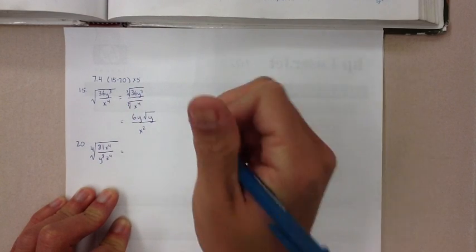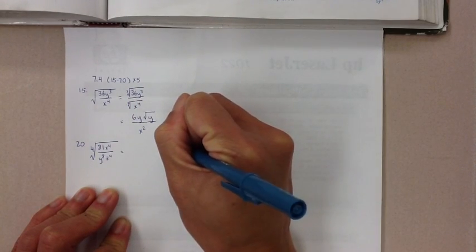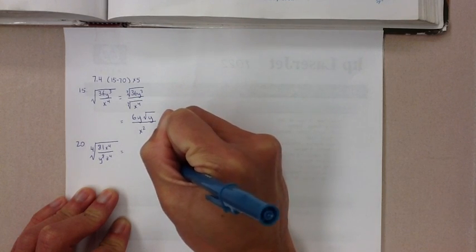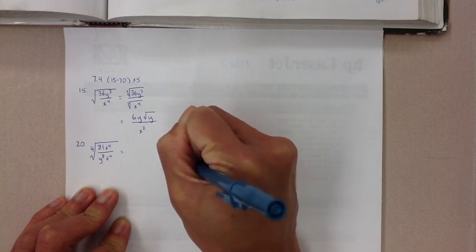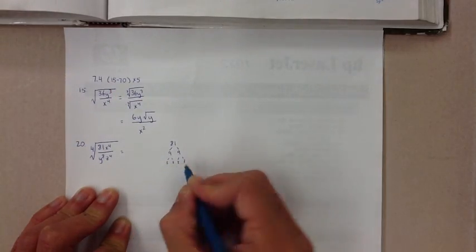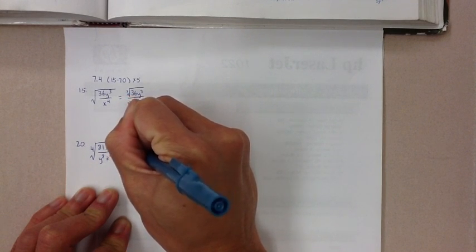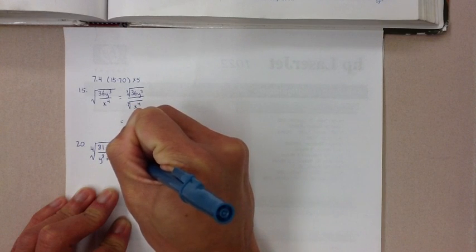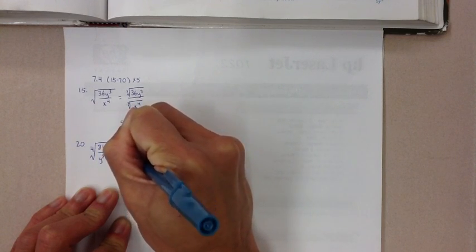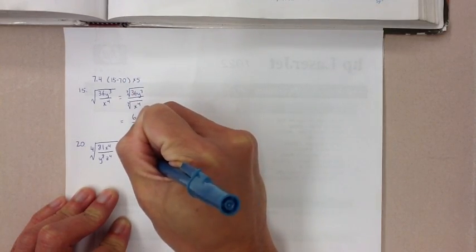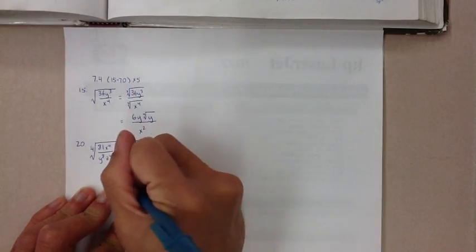Number 20. Fourth root of 81, I'm just going to do my work over to the side now. I know 81 factors to 9 and 9, which is the same thing as 3, 3, 3, and 3. So there's my work, which is the same thing as 3 to the 1, 2, 3, 4. So fourth root of 3 to the fourth, x to the fourth, all over fourth root of y to the eighth, z to the fourth. Forgot my fourth root there.